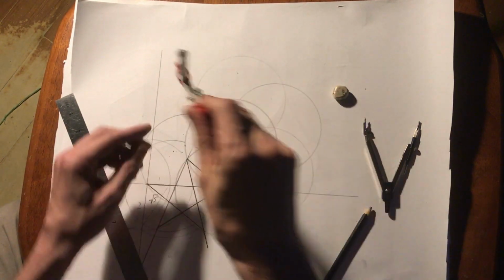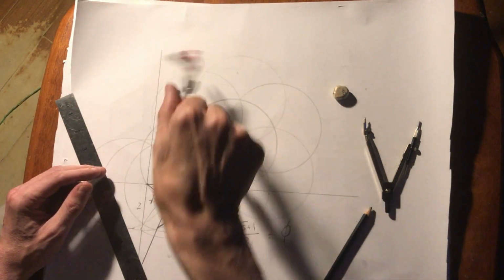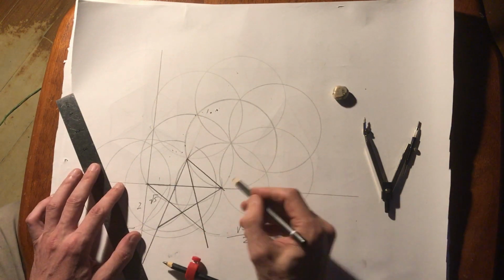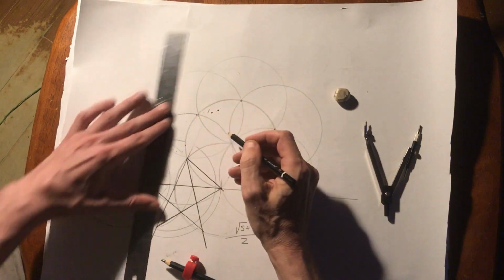And one more circle, we get the full seed of life, so you see the effect of it. Okay, so there we have the petals of the seed of life. One at the tip of each of those petals, you join them together, you have a hexagon.